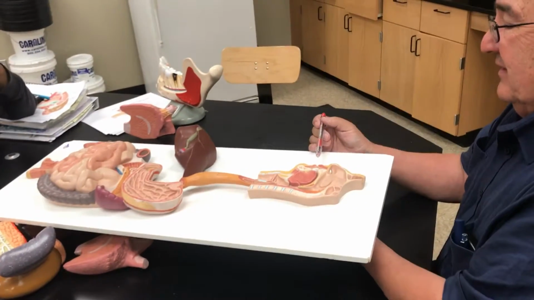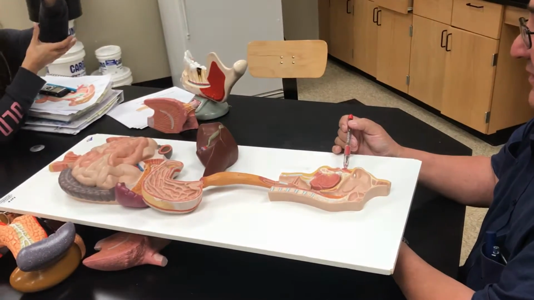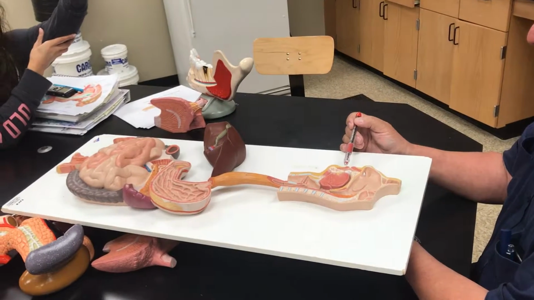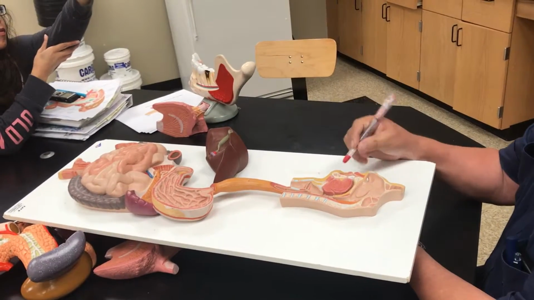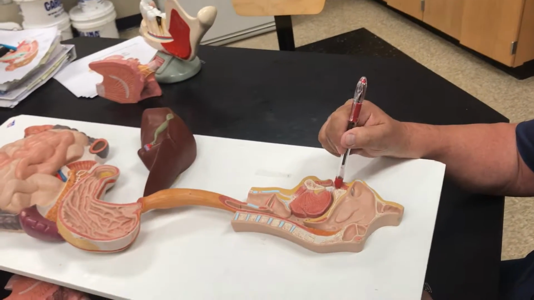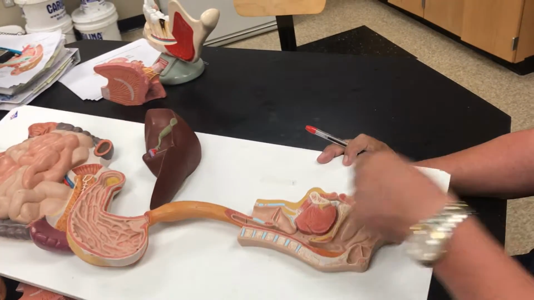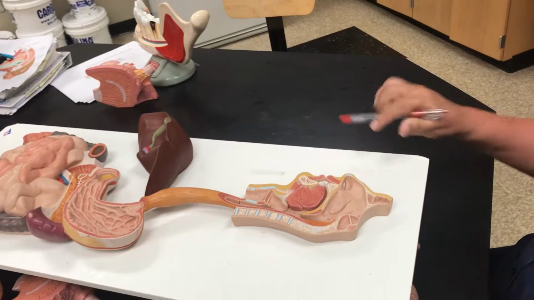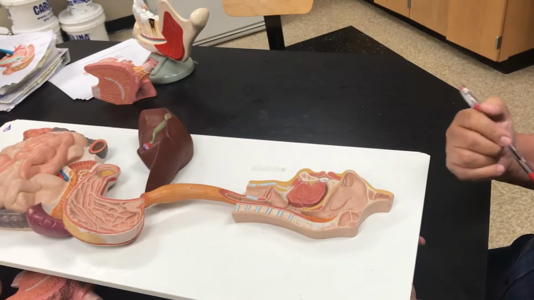So when we start, superior labia, inferior labia, upper and lower lip. This space right here between the lips and the teeth is the oral vestibule. This is the oral cavity. This bone is two bones.